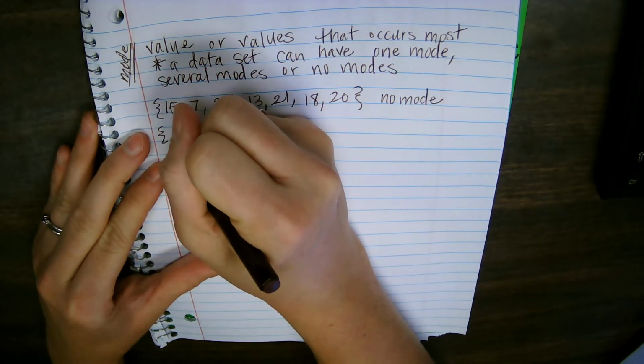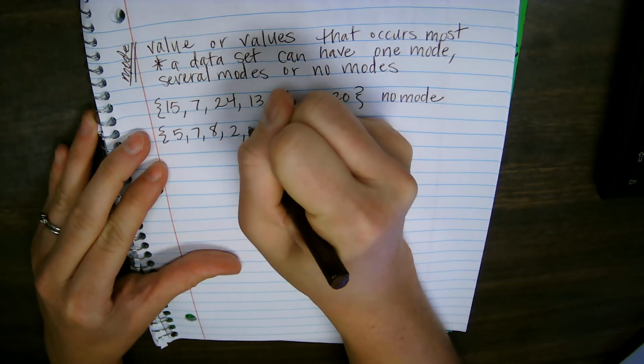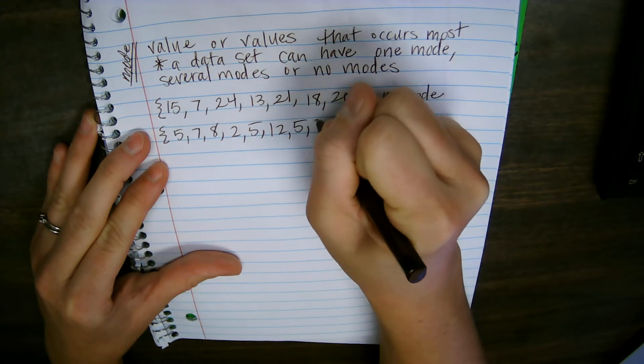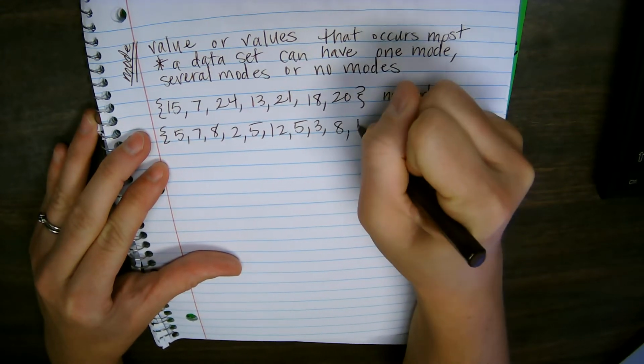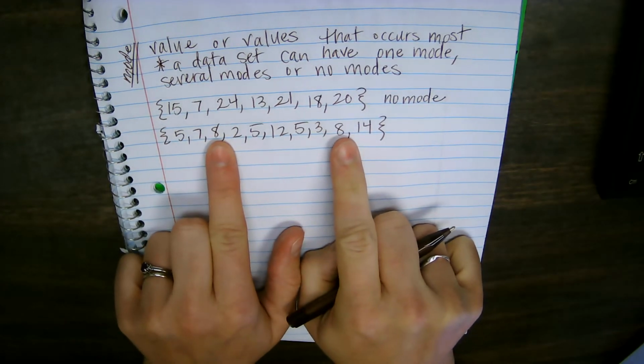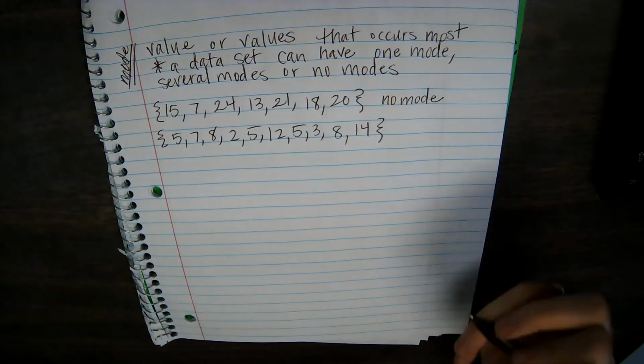Now, how about 5, 7, 8, 2, 5, 12, 5, 3, 8, 14. Now I noticed a couple things occurred more than once. The 8s occurred twice and the 5s occurred 3 times. So the one that occurs the most would be the mode.